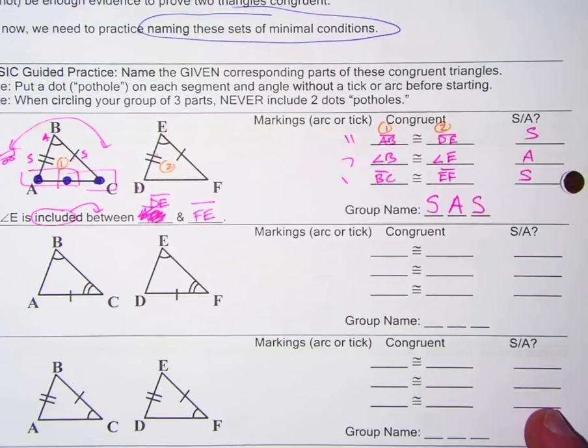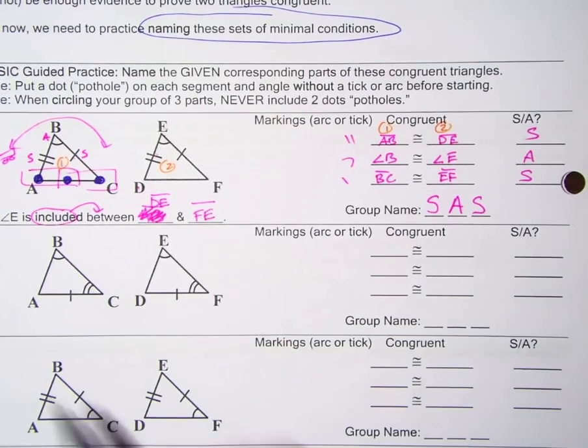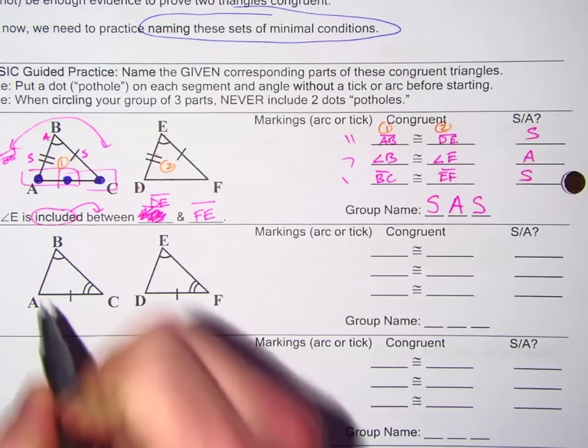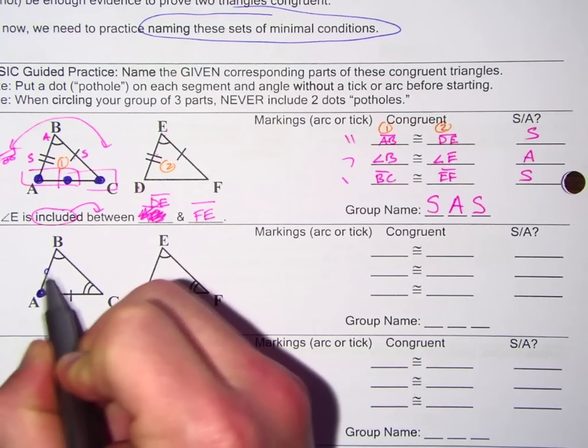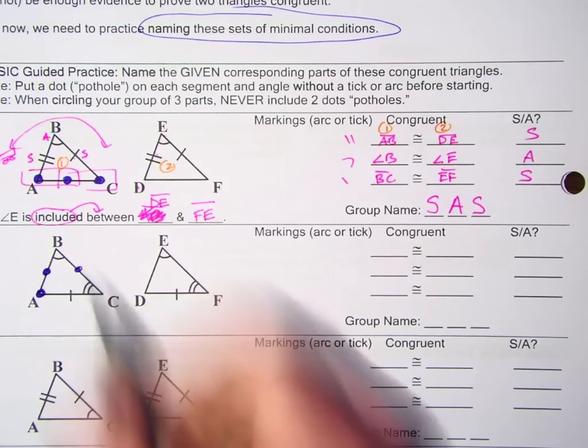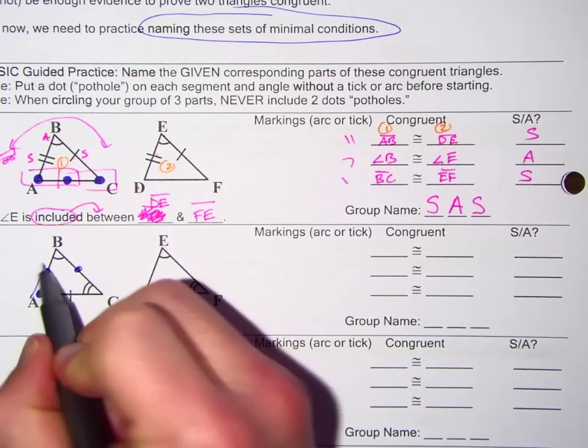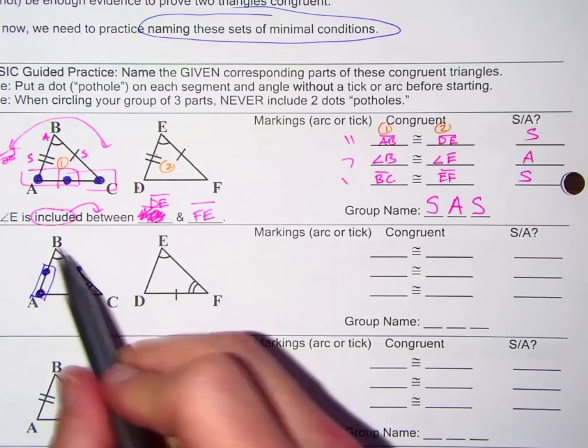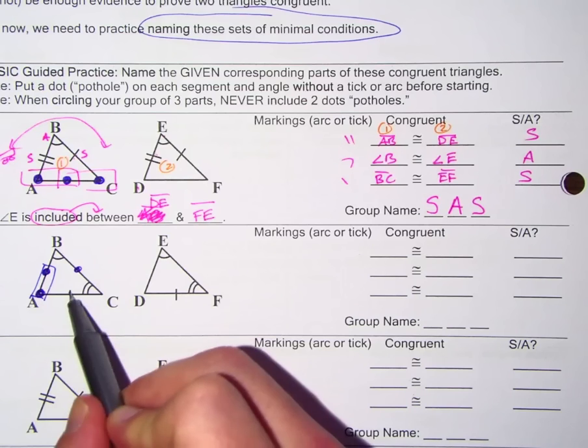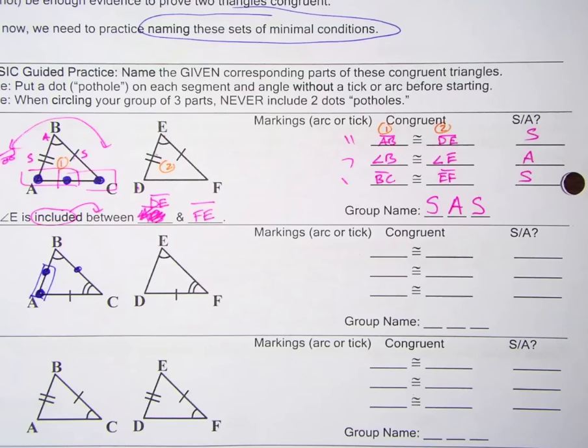Now, this next one is particularly challenging. Again, put your dots down on anything that doesn't have a marking. There's no marking on that angle, or this side, or that side. You cannot go over 2 in a row. You can go over 1, and then maybe hit another one after something was marked up in between, but you can't go over 2 in a row.